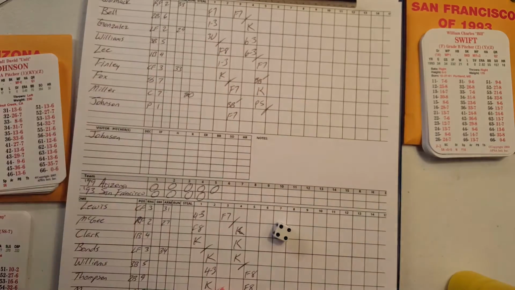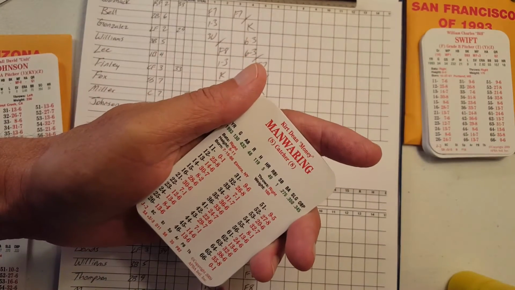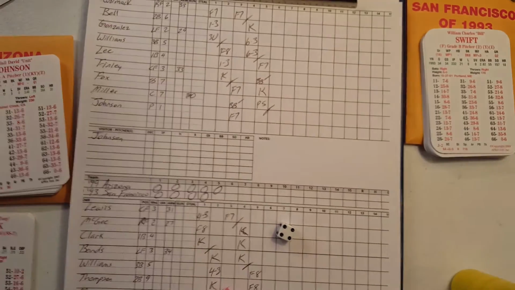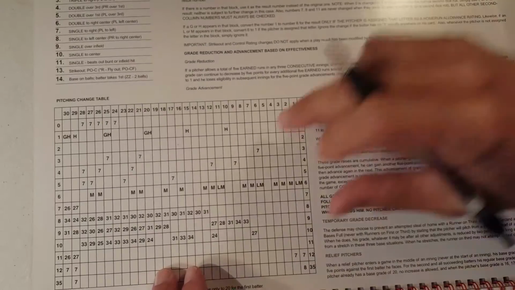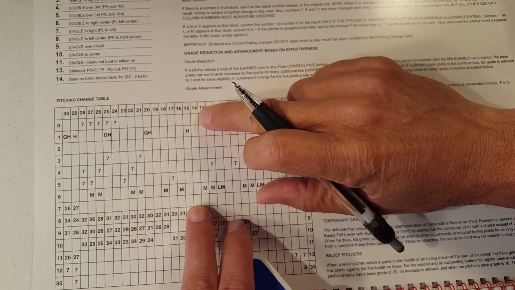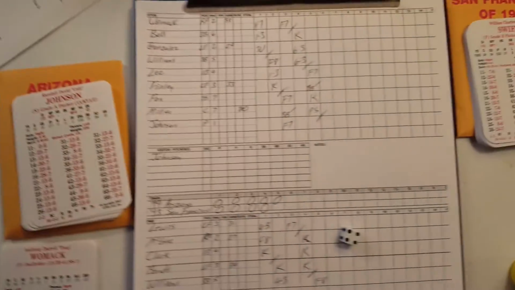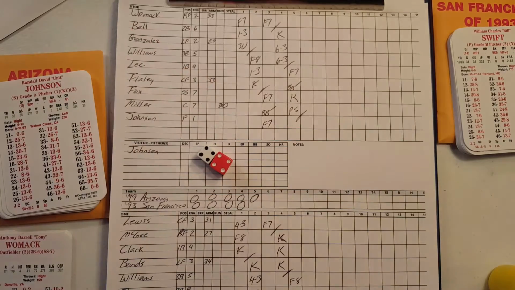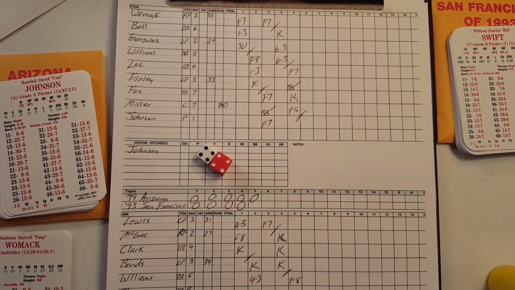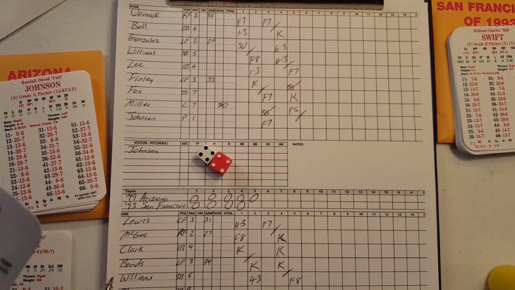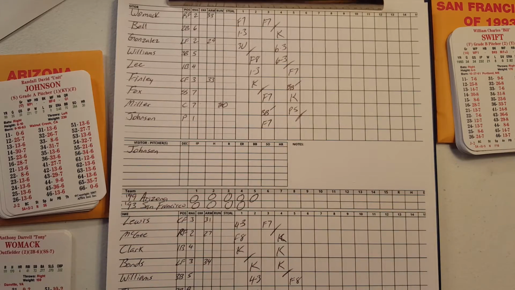44 is a 7. Versus lefties, he's a +3. That's going to make him a 14. A 14 and a 7 is no change, so there will be a single. And Kurt Manwaring is 2 for 2, as he has Randy Johnson's number.